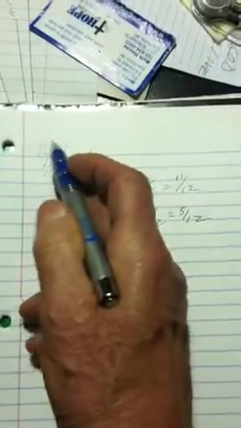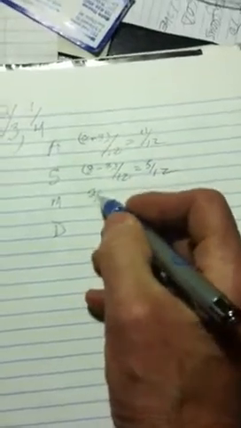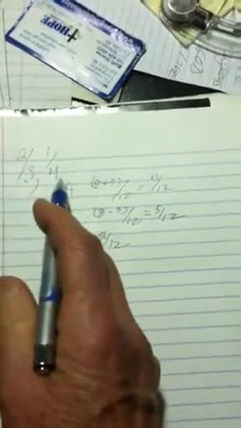Now when we're multiplying the fractions, we multiply across the top and then across the bottom. So the upper number is 2 times 1 is 2, and 3 times 4 is 12. When we divide, we're going to have a numerator and a denominator.